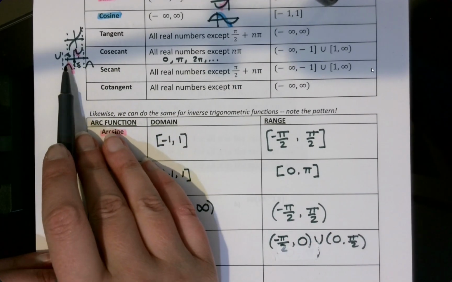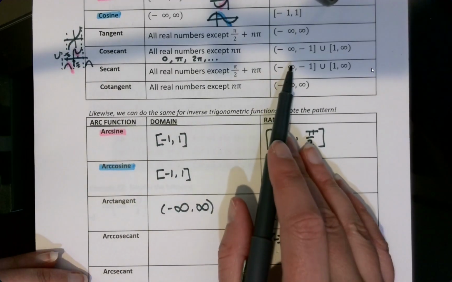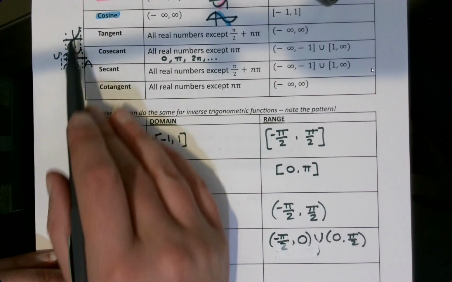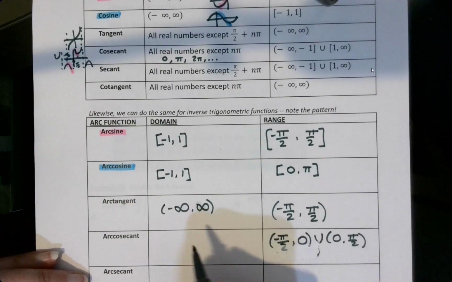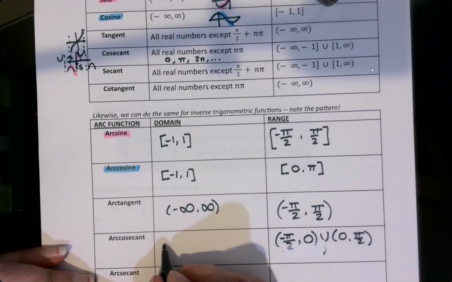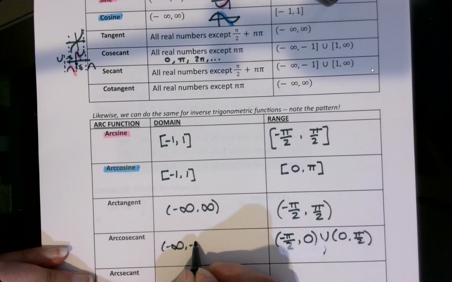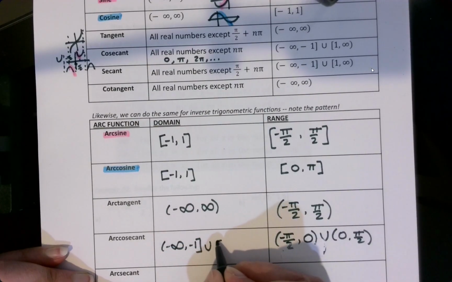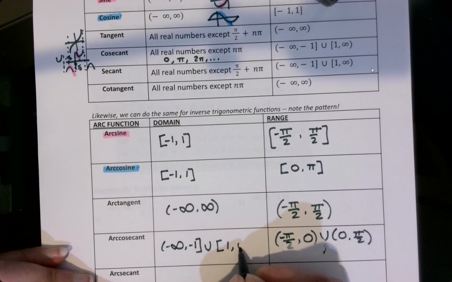We do get all of the outputs in that slice. So we are going to have as our domain the full -infinity to -1. And then we're going to continue on with the 1 to infinity.